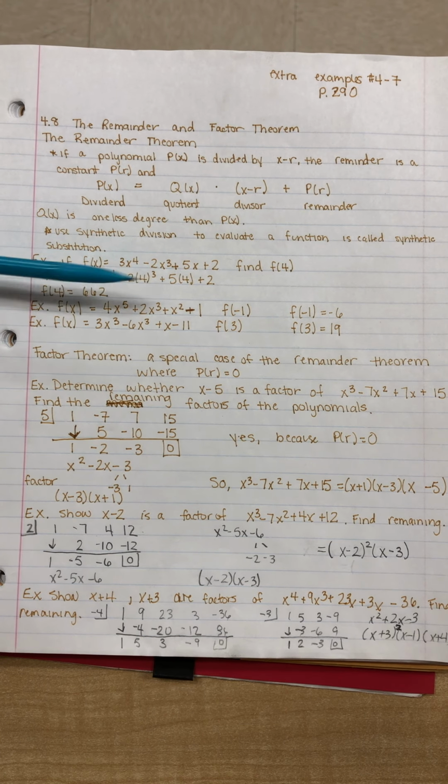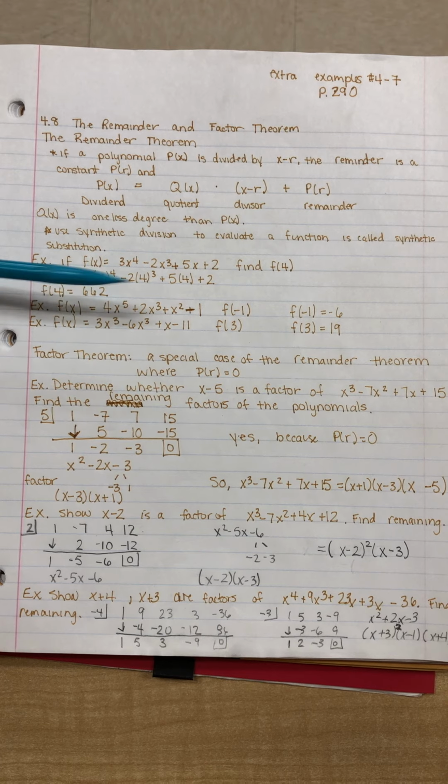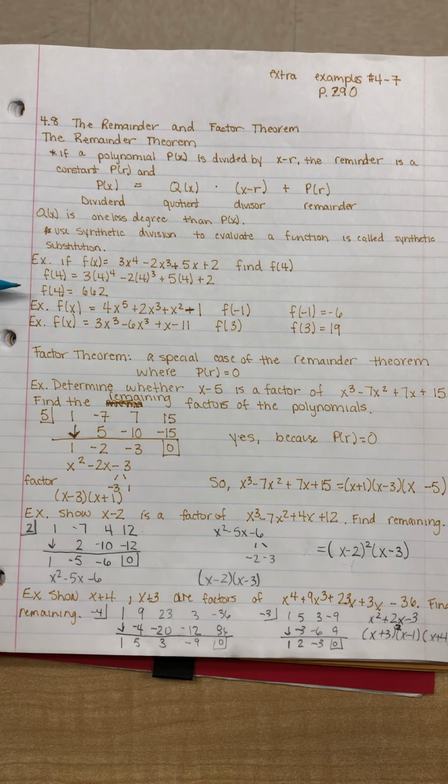Plug that all in. Type it in directly that way with parentheses and all powers and everything into your calculator. You should get the same answer as me, which is 662. So you'd write your final answer as f of 4 equals 662. It's that easy. I know they use a different name, but literally we've already done this, right?